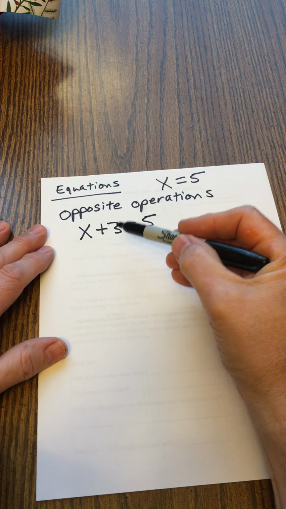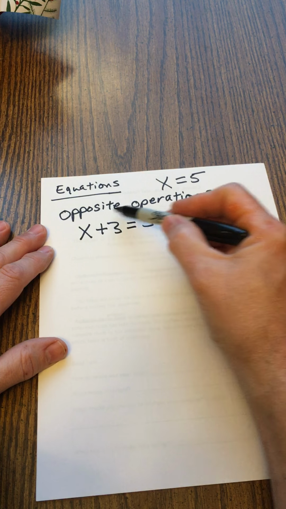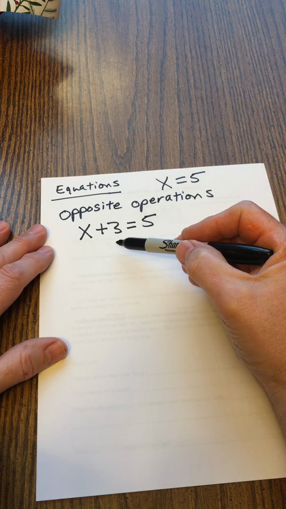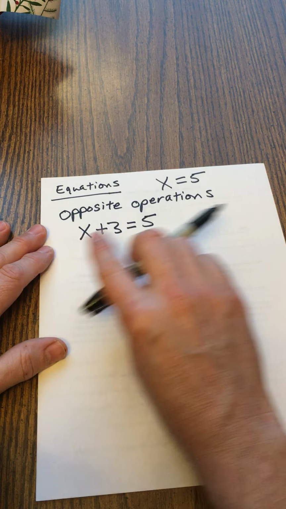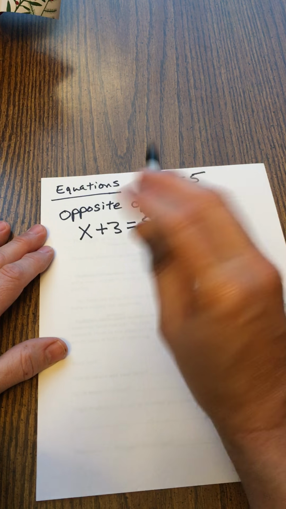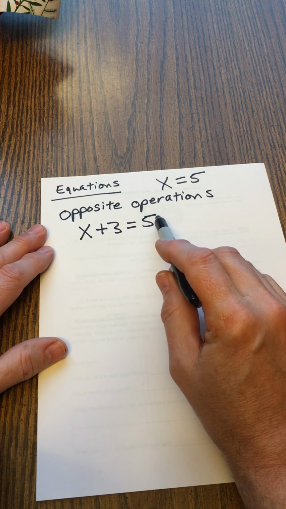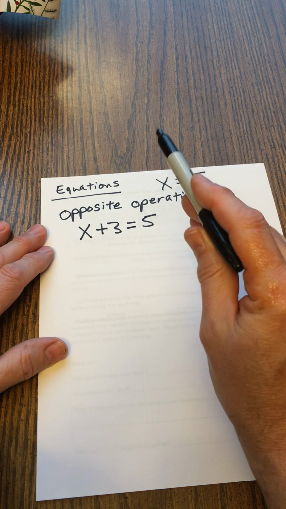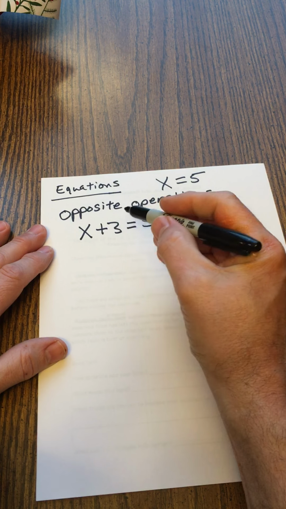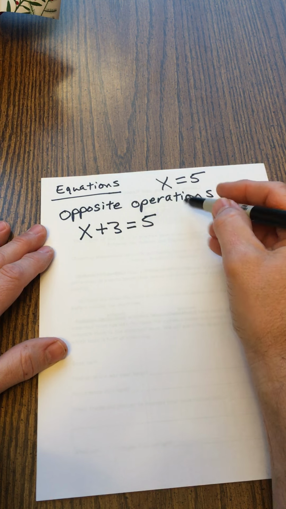All right, so I've got a problem. I've got a constant over here on this side. I want all my constants on the right and my variable on the left. It doesn't always have to be that way. The variable can be over here and the constant over there. So the way we do this, again, is to use opposite operations.